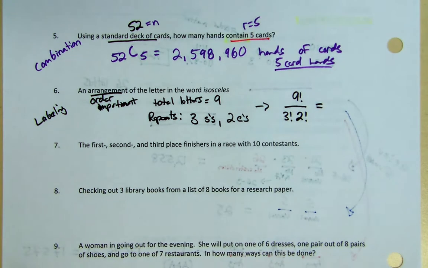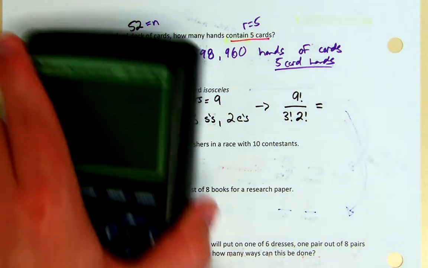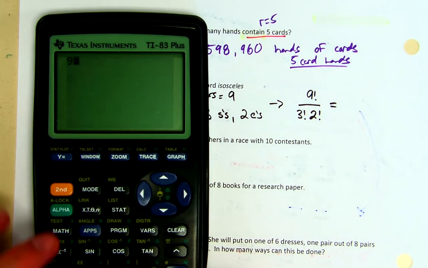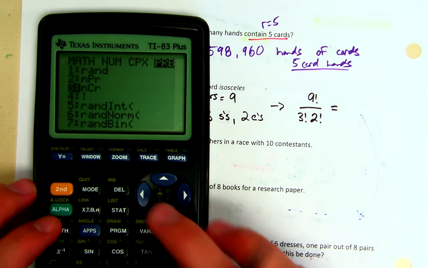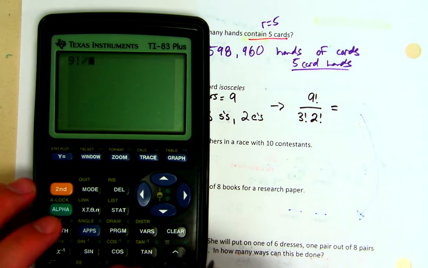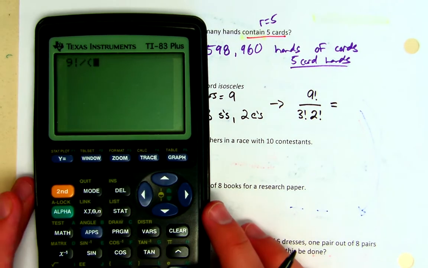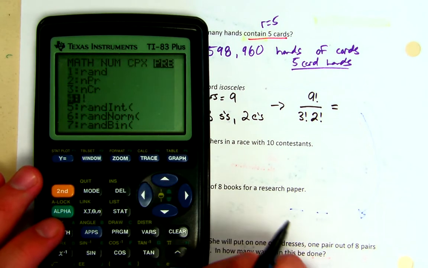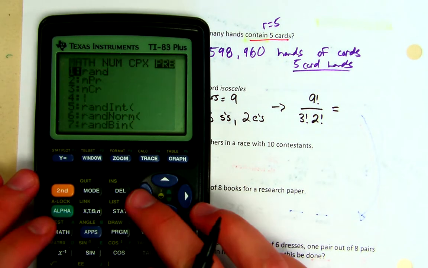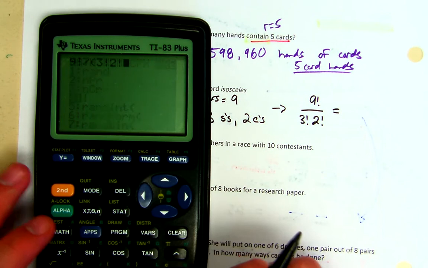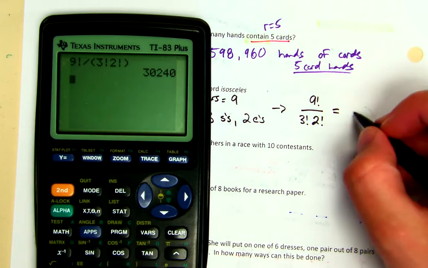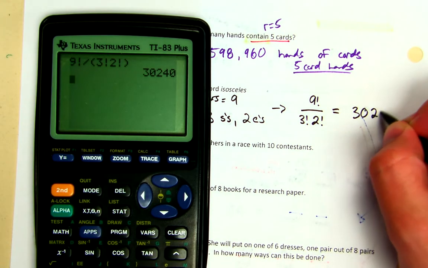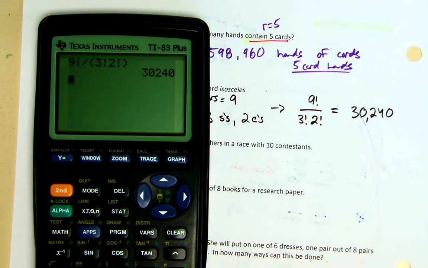Alright, plugging that in your calculator very carefully. 9 factorial, so math, arrow over, and then you're going to divide, put the whole bottom in parentheses, so 3 factorial, arrow over, 2 factorial. And we get 30,240.